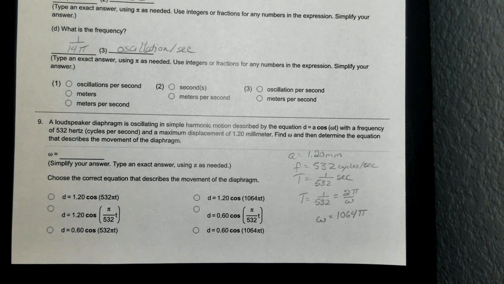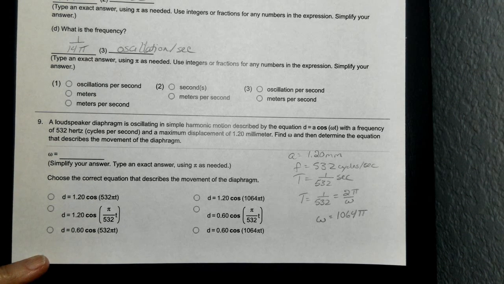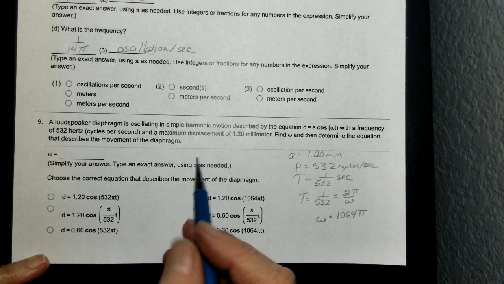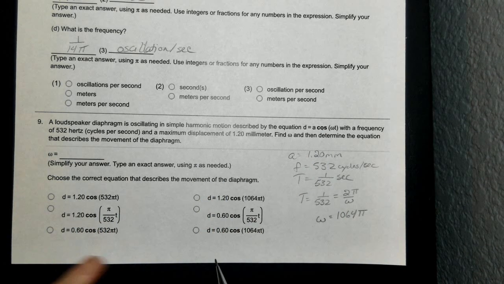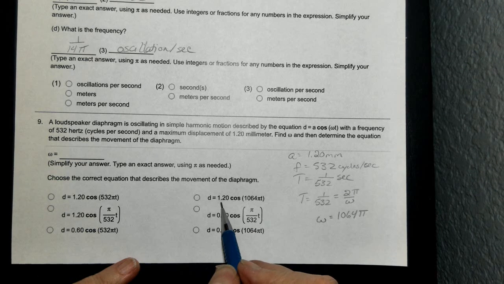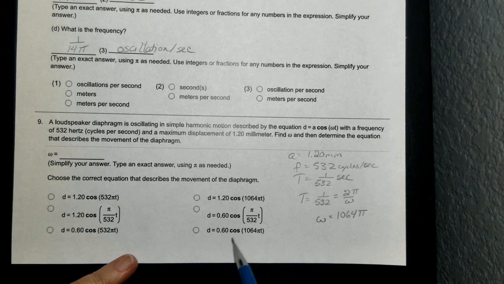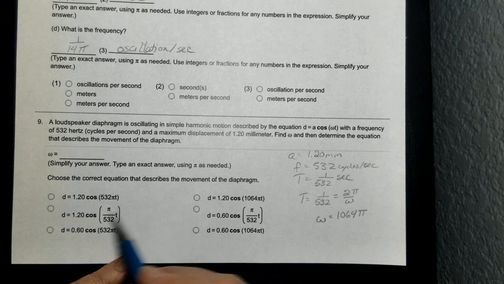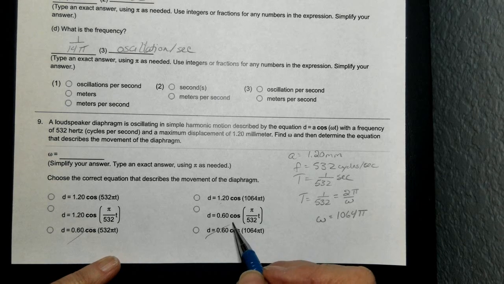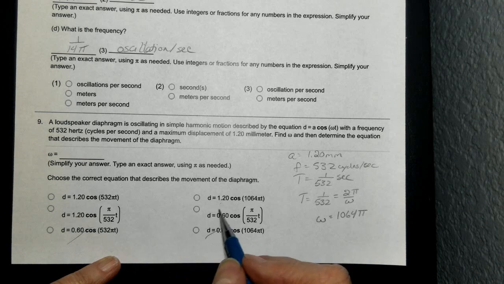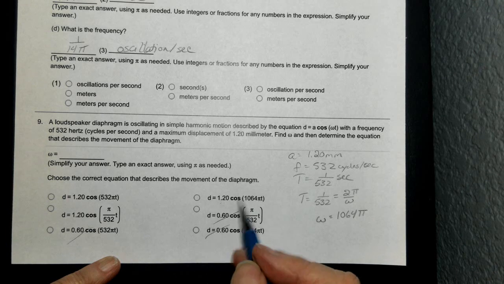All right, so then let's see if we can find the formula that fits that. And it is cosine, so we're going to use the cosines. They're all cosines. The coefficient is 1.2. Good, and so we'll eliminate these guys. And we will go with 1.2, eliminate that one too.